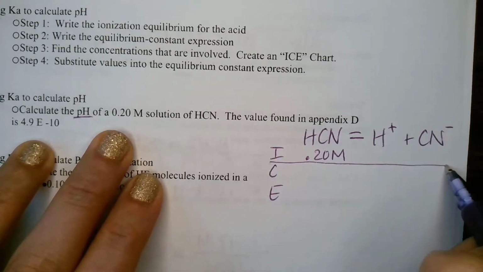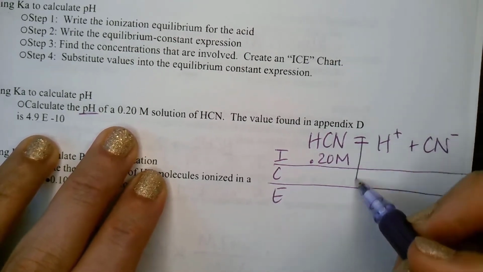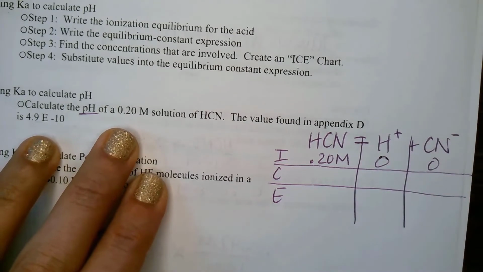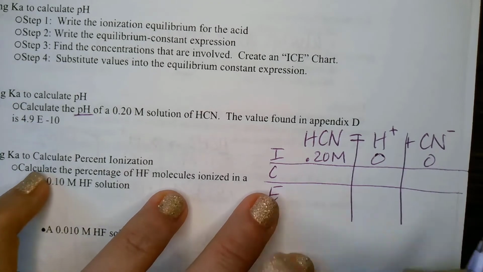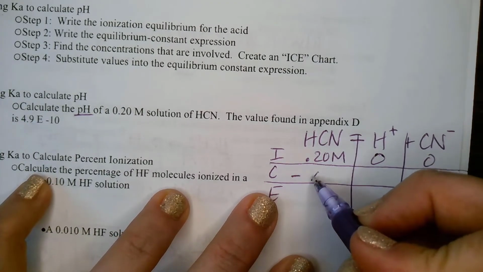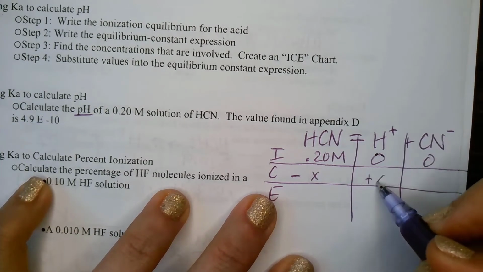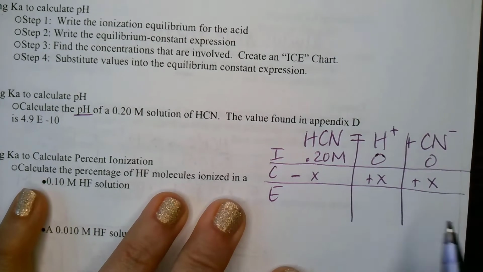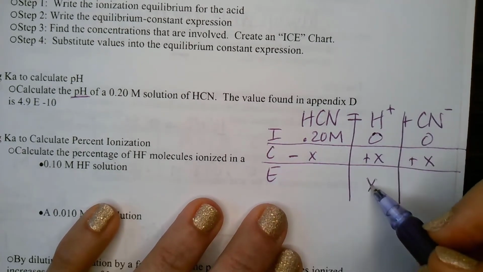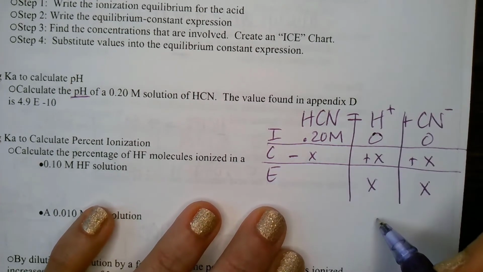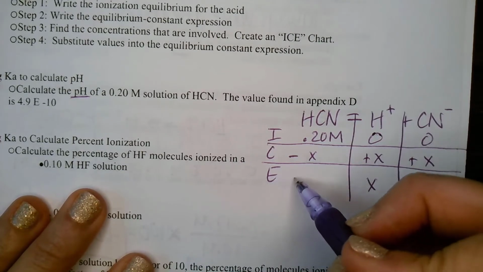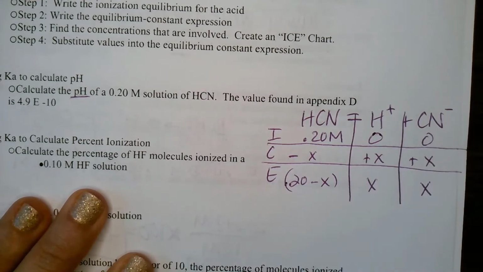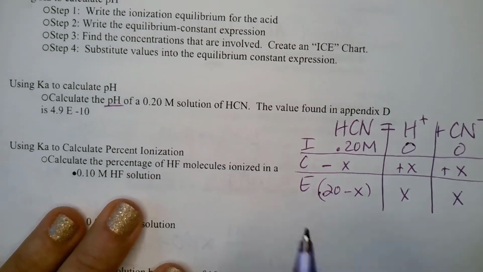Our initial, we were told, is 0.20 molar. And we know we don't have any of our products yet. We know that we are going to lose reactant, and we're going to gain product. And we know that this is all a 1-to-1 ratio. So that at equilibrium, our H and our CN are going to be X. And at equilibrium, we're going to be 0.2 minus X.